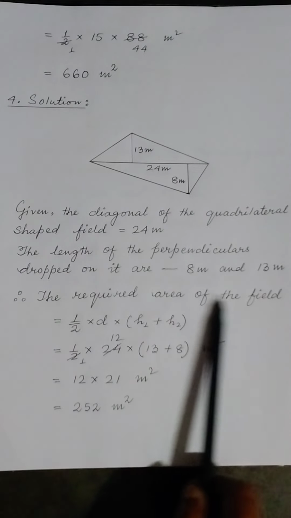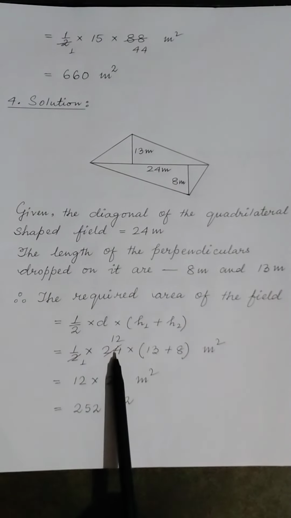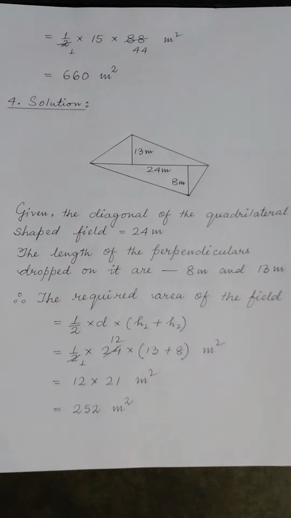Okay. The required area of the field, half into D into (H1 plus H2). Half into D is 24, H1 plus H2. Okay, then half of 24 is 12, 12 into 21, that is 252 square meter. This is your area of the quadrilateral shaped field. Okay. Now, let us go to the next question. Clear?